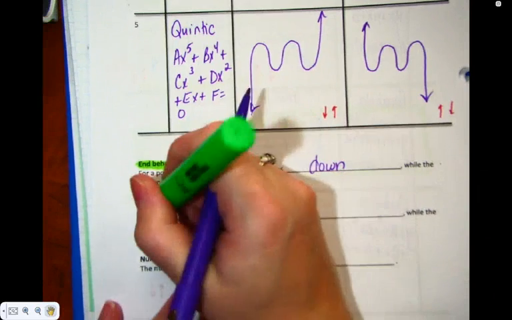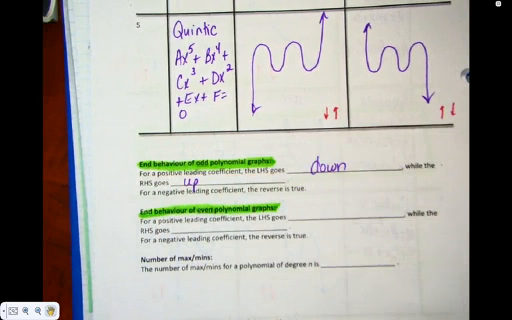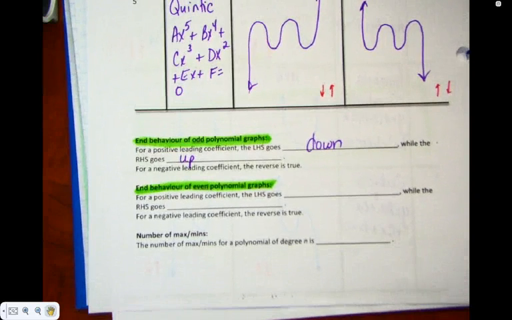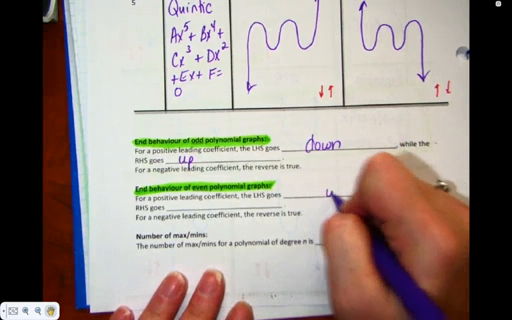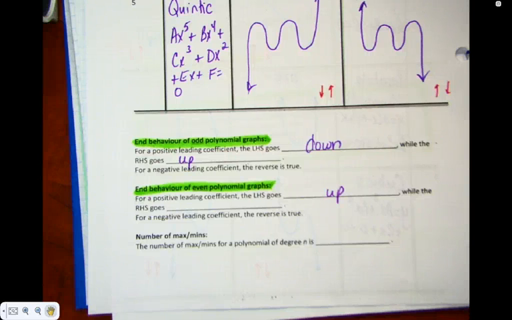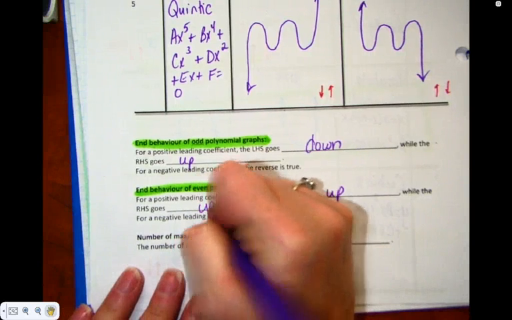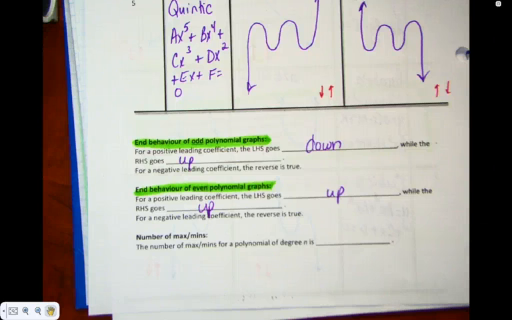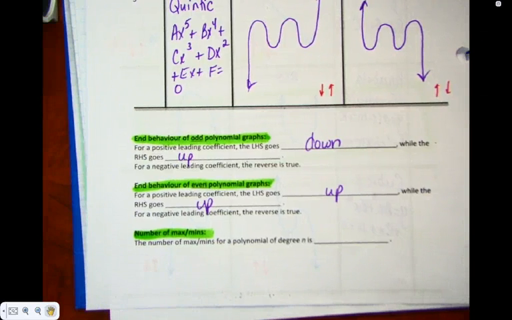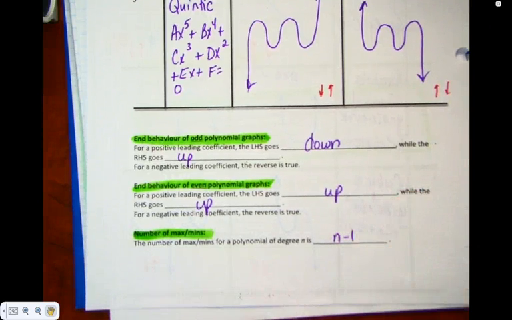The end behavior of an even polynomial graph. For a positive leading coefficient, the left-hand side goes up, while the right-hand side goes up. For a negative leading coefficient, the reverse is true. The number of max or mins. The number of max mins for a polynomial of degree n is n minus 1.